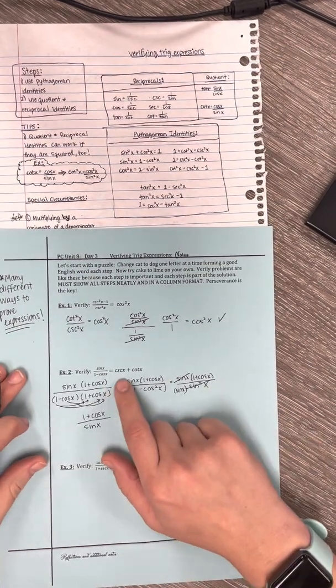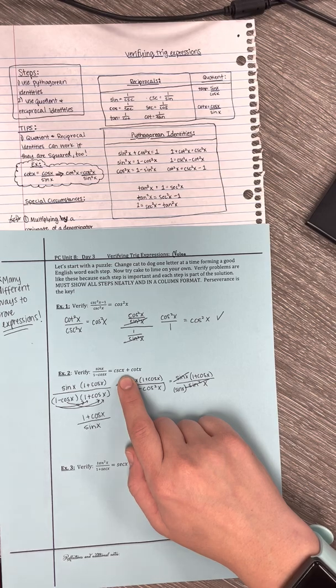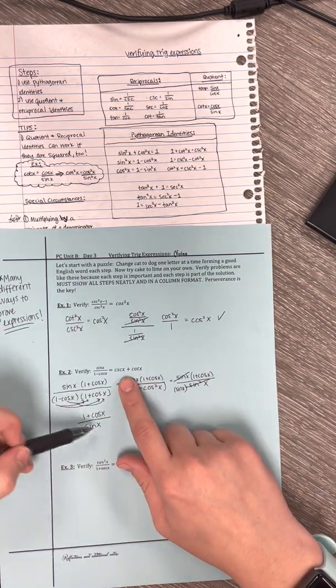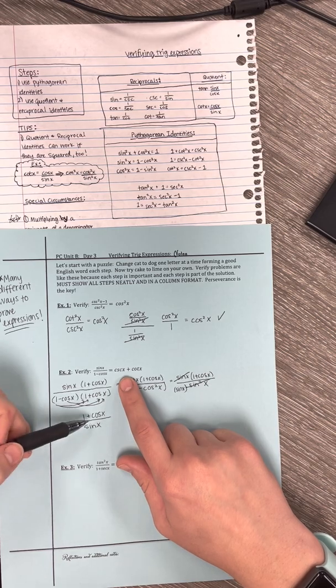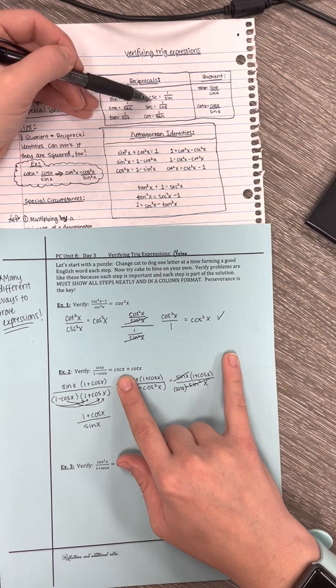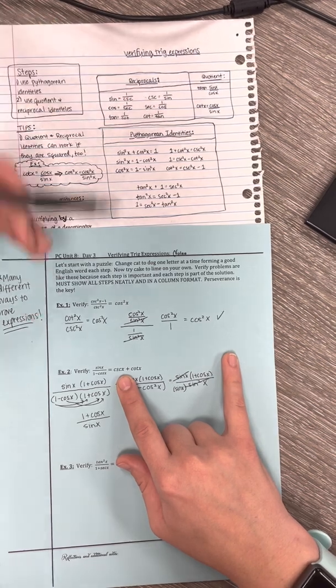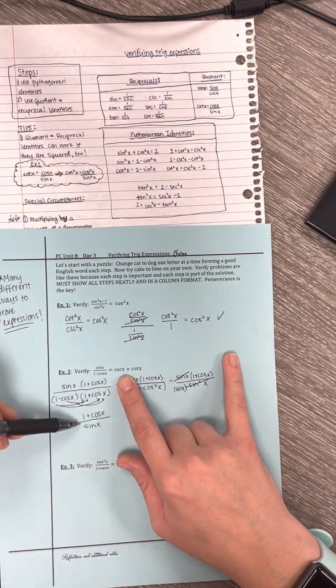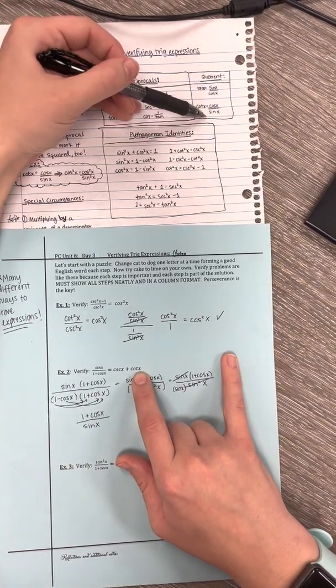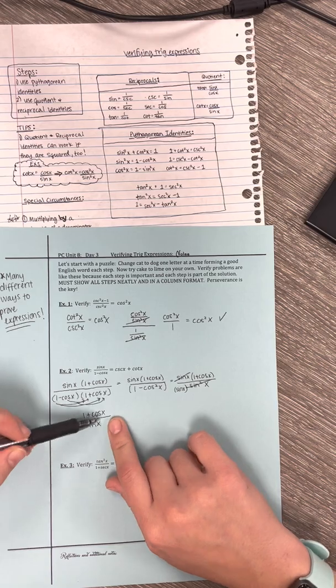All right, I have to find a way to make this equal to cosecant x plus cotangent x somehow. So let's see if there's any way we can convert these. What is cosecant x even equal to? Well, I know that cosecant x is equal to 1 over sine. Okay, we have a 1 over sine here. And then cotangent x is equal to cosine over sine. Well, we have cosine over sine.